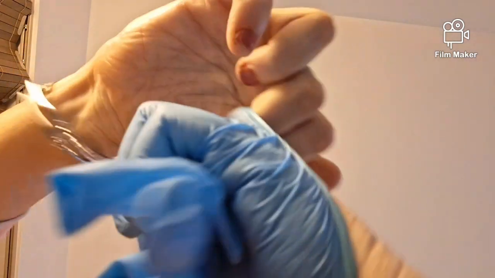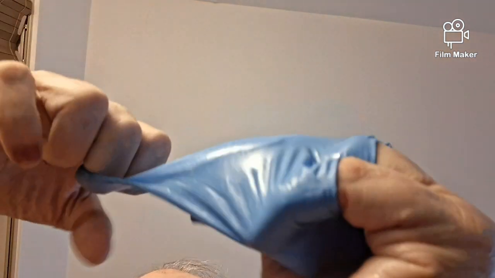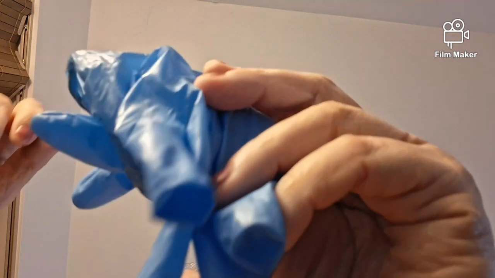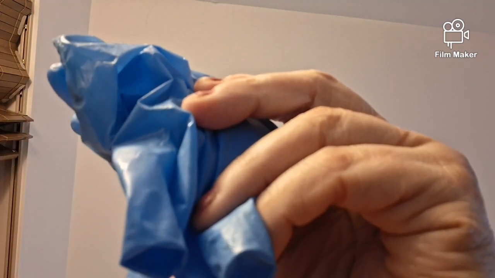I'm going to show you how you take one glove off. Then what you do is you take the other glove, see, I'm holding it in my hand. Take it off. And this is how you do it the medical way, because a contaminated glove is inside your outer glove. Your inner glove becomes this way. You can throw this away in the garbage.